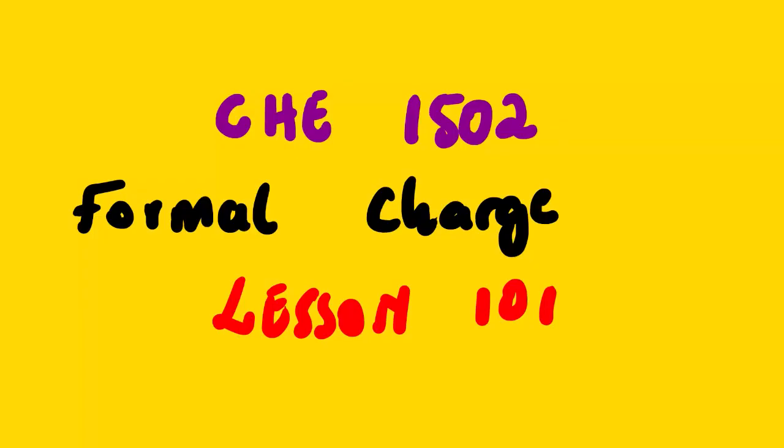Our lesson for today will be looking at Chemistry 1502. The topic for today is formal charge. This is lesson 101. Let us start.